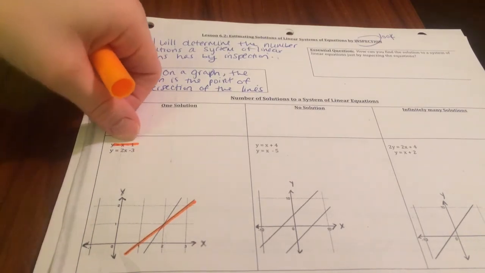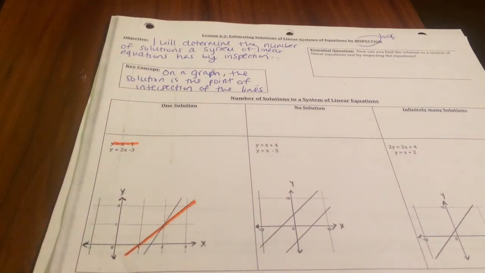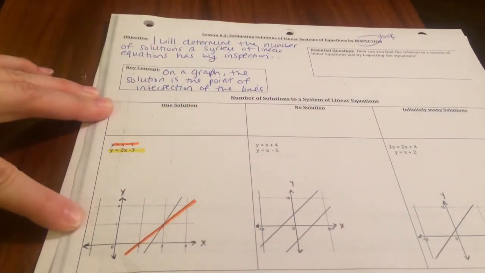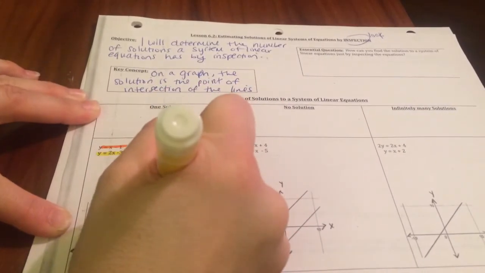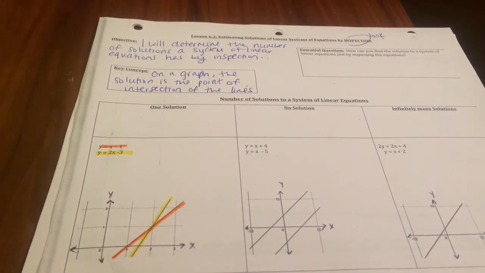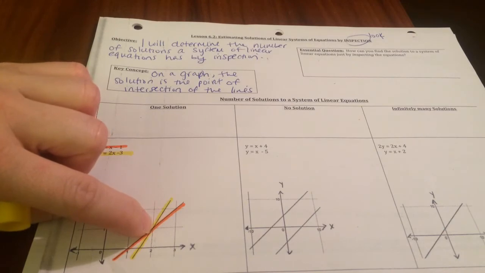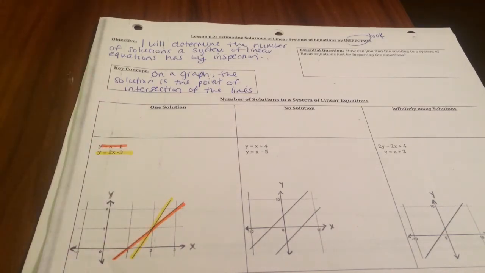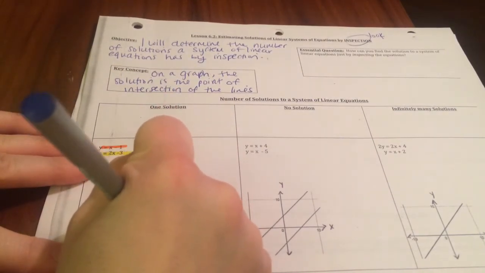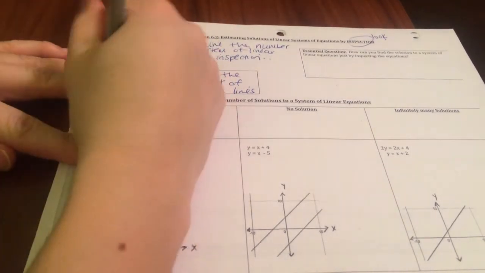So this equation, when you graph it, looks like this line on the graph. The other equation, y equals 2x minus 3, I'm going to highlight in a different color. And that's this line right here on the graph. Notice it has one point of intersection. Let's put a point there. One solution means there's one point of intersection.